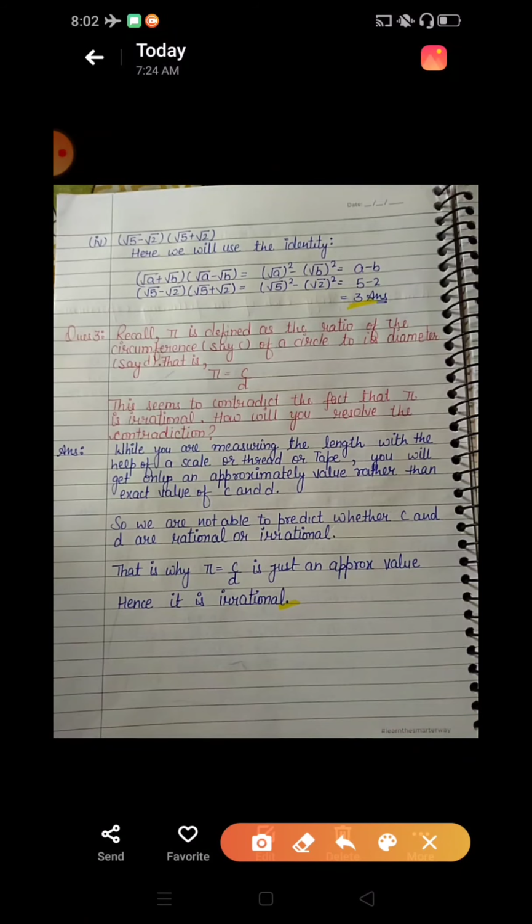Next one, (root 5 minus root 2)(root 5 plus root 2). A plus b, a minus b, it will become a square minus b square, or here root is given, so it will become a minus b. So you will check it from here that how I have solved this.